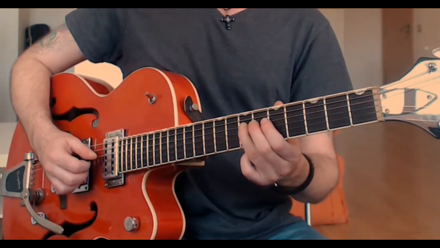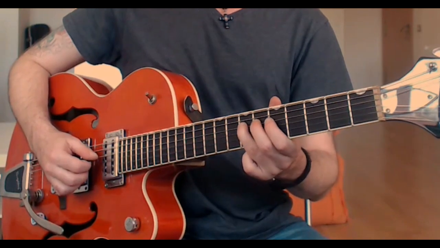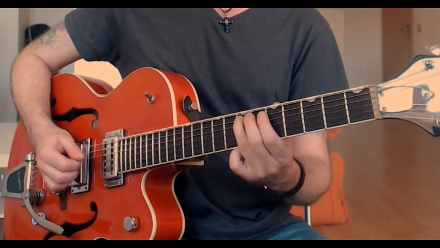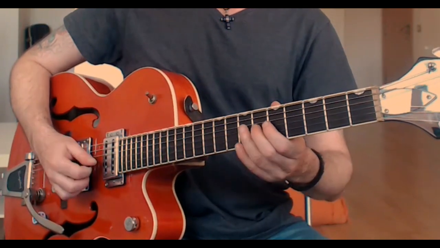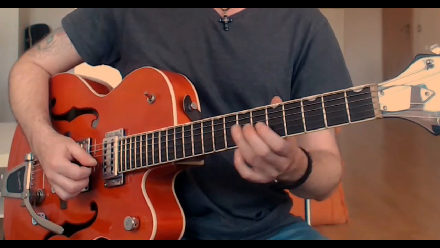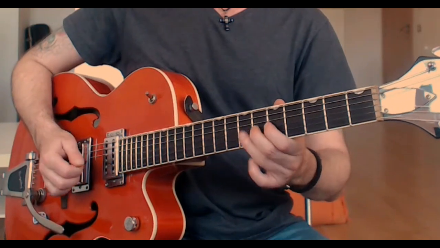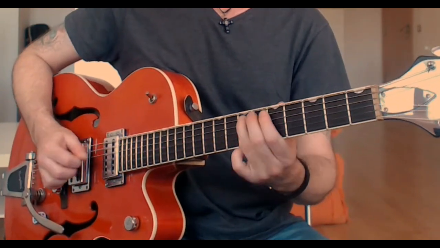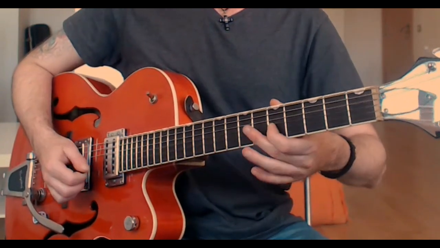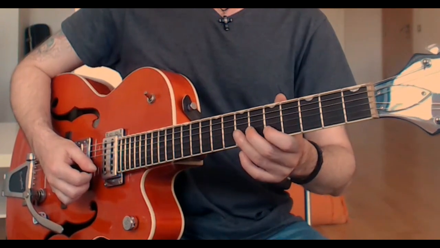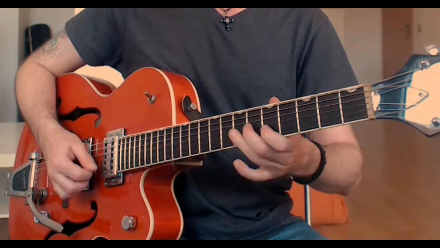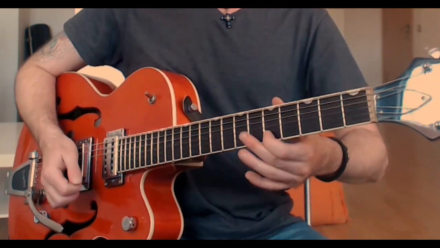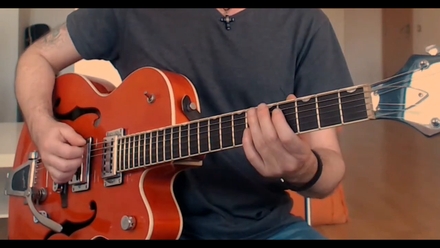So then we have the 7th fret, the root again, on the 4th string. Then the 6th fret of the 3rd string, which is the 3rd of the chord, the C sharp again. And 5th fret of the 2nd string, which is the E, the 5th of the chord again. And then our root on the 5th fret of the 1st string.